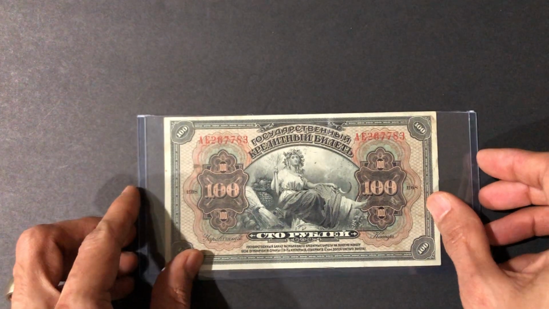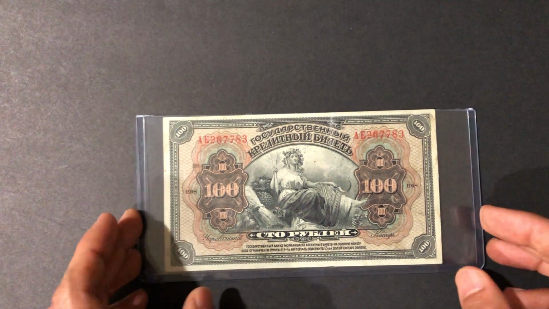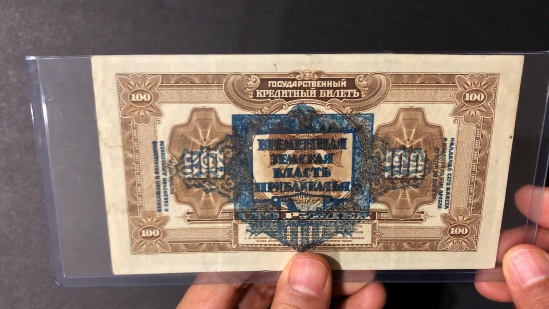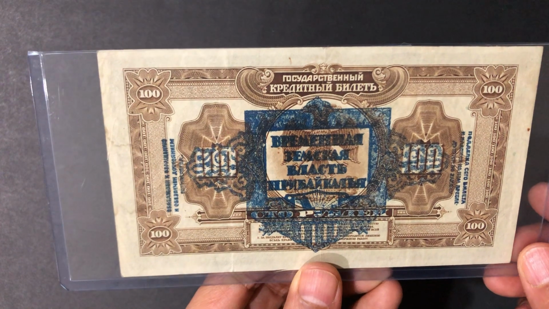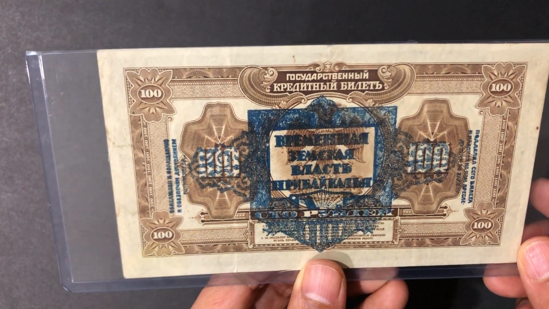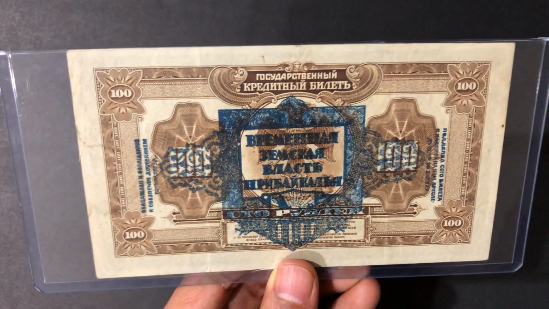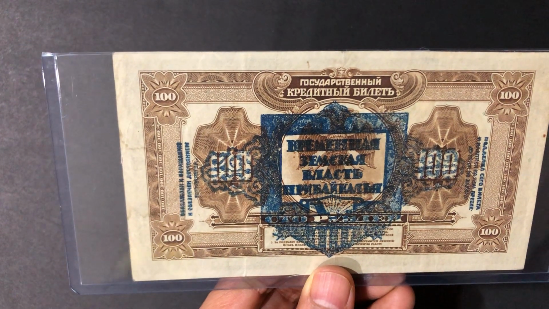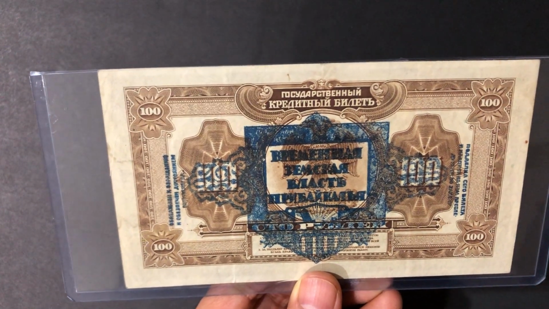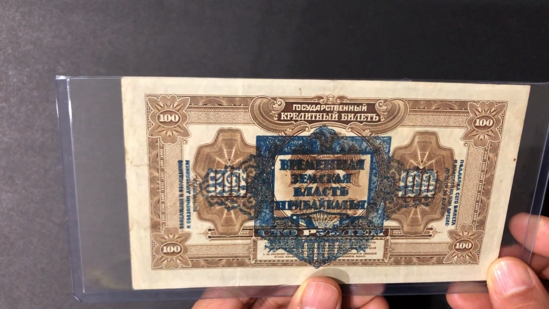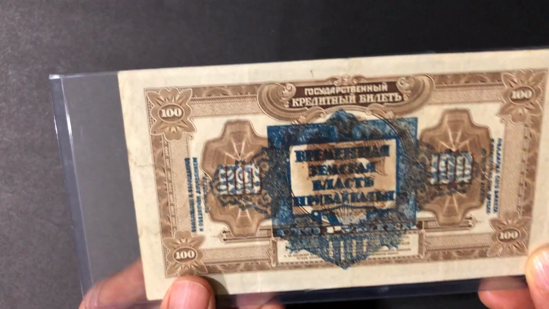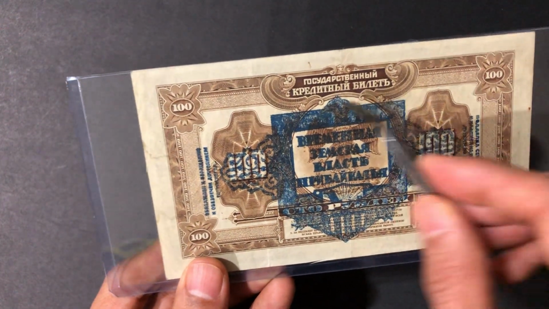Other reasons for having overprints is for provisional or local government. So here is a 100 ruble banknote from Russia. This has been overprinted on the back by the provisional government of Provincial. Provincial was a part of the Far Eastern Republic, or East Serbia. So when Provincial broke apart from the Far Eastern Republic in 1920, they started overprinting their design on the back of the note.